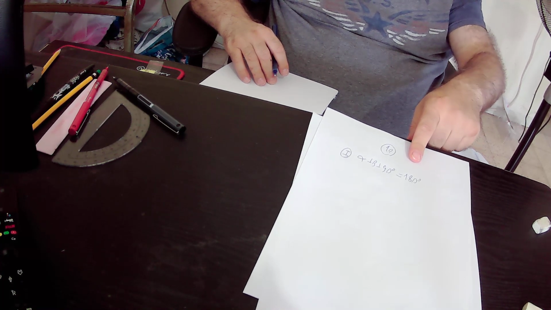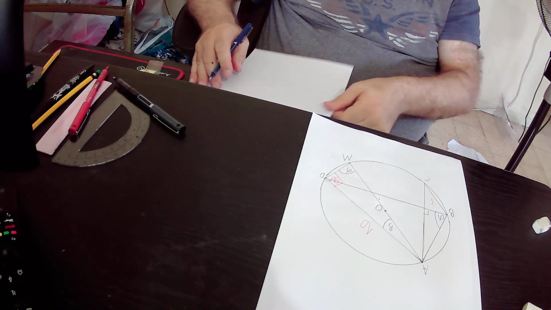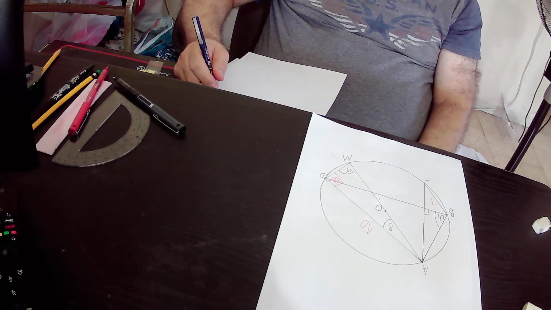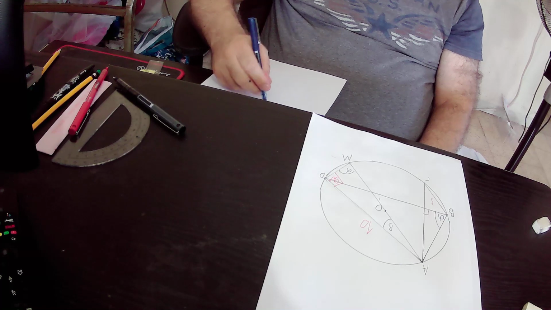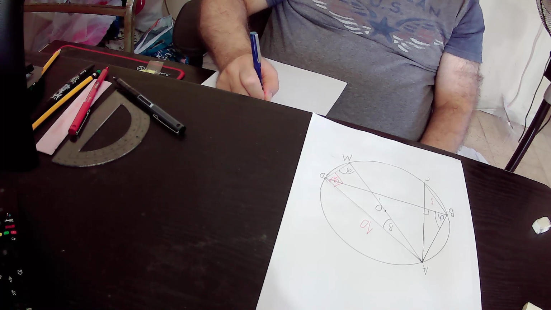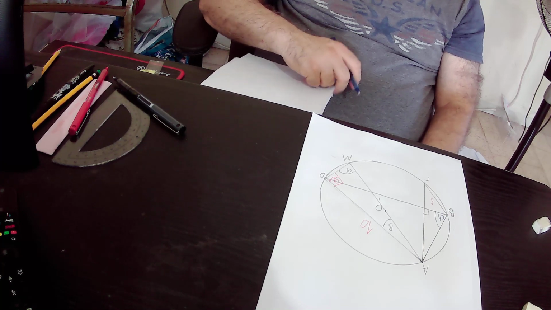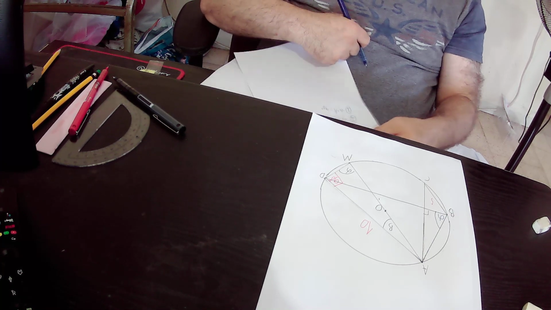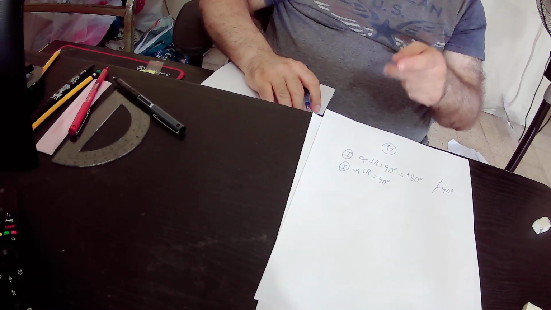We will subtract 90 degrees from equation number 1. So we subtracted 90 degrees from equation number 1.